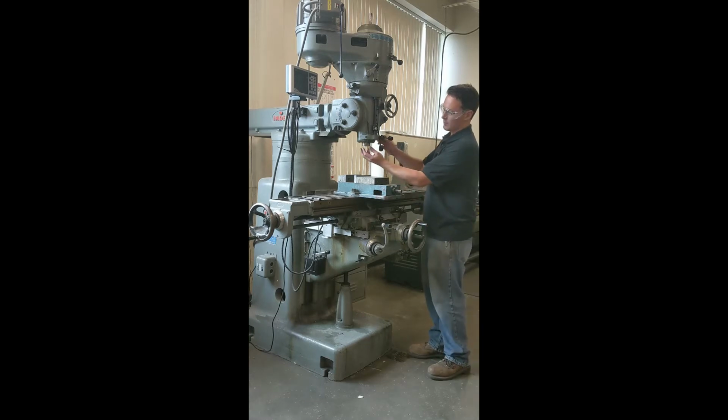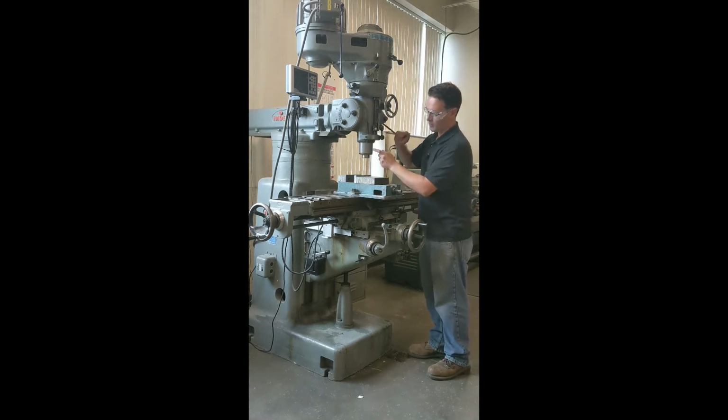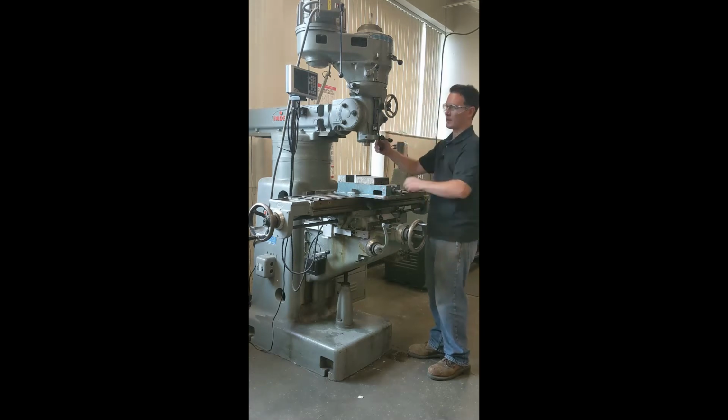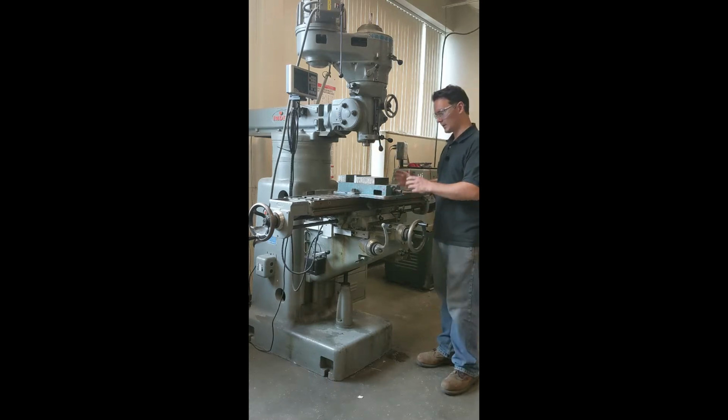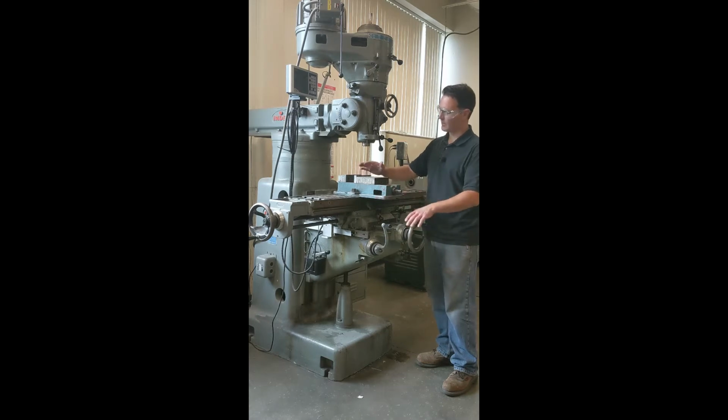And then the tool up here in the spindle can also be lowered using the quill, which is just like the quill on the tailstock of the lathe that we used last week. I'll bring the camera over and we'll get a little bit closer picture of the vise, which is sitting up here, and we'll talk a little bit about tool holding.